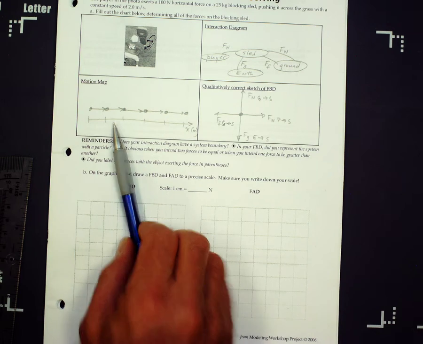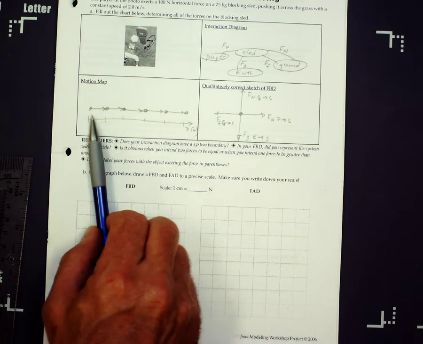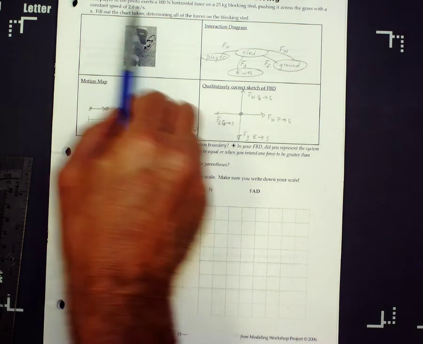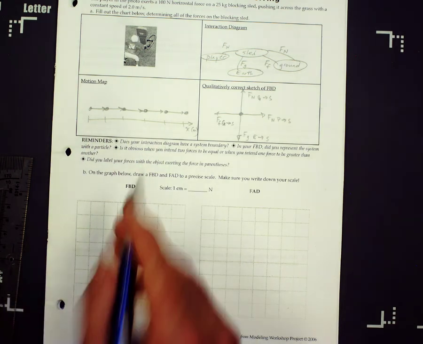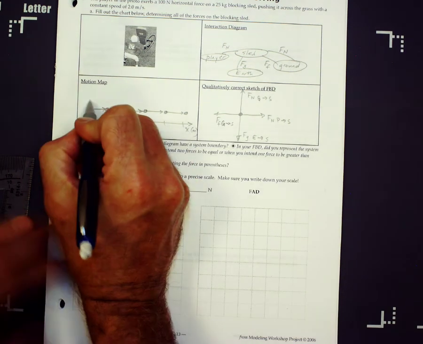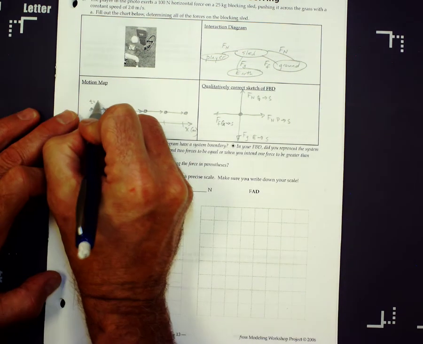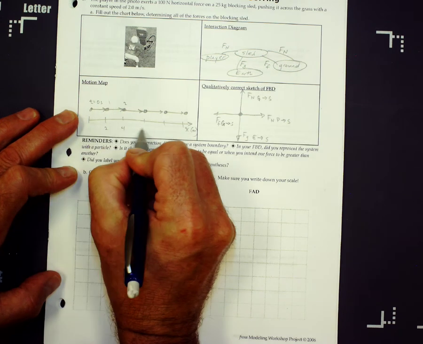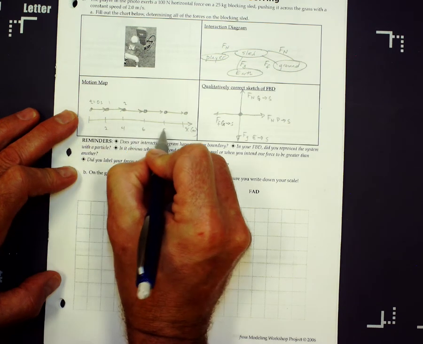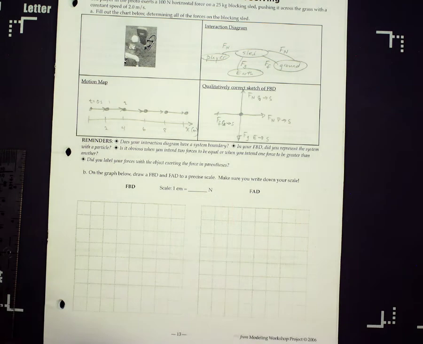Quick qualitative motion map shows that, as the problem has asked us, this object has a constant speed of 2 meters per second. If I want to add in some times here, I can add in some more information onto this graph and make it a little more quantitative.